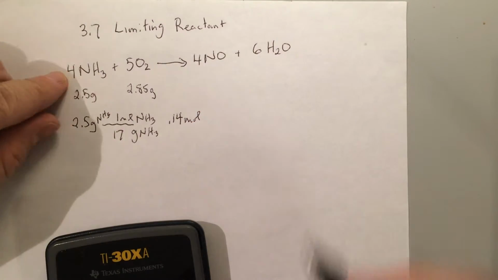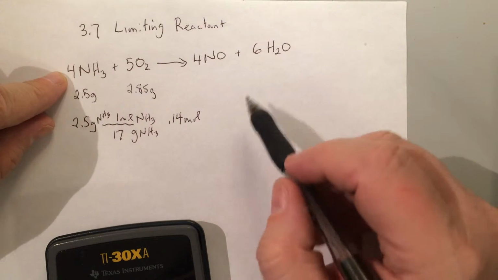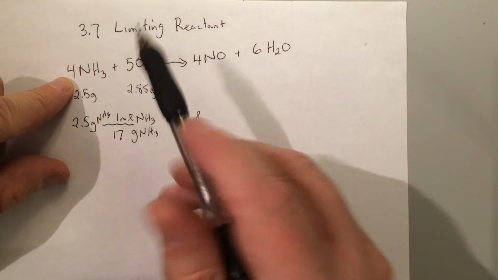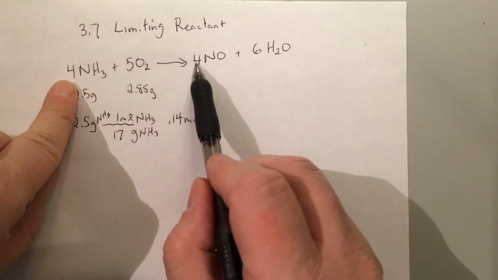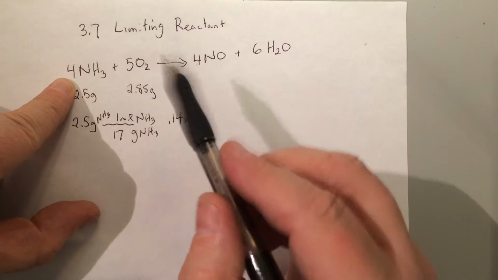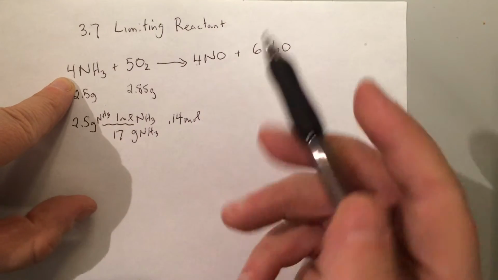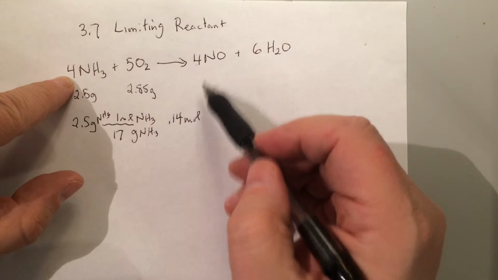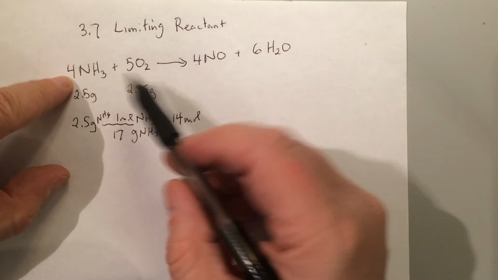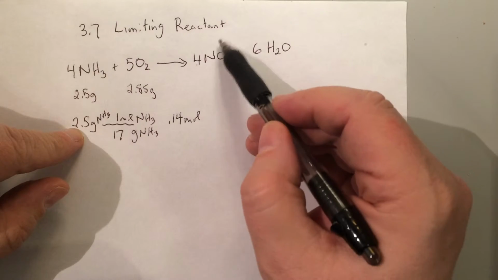0.14 moles. Let's pick one of the two products and see how much you can make with 0.14 moles of ammonia. So let's do this one since it's a 1-to-1 relationship. That's easy. I have 4 to 4, so that's a 1-to-1 relationship. That means if I have 0.14, I can make 0.14. Okay, so that's one thing, and now we'll compare that one with the oxygen, see which one will make less. Right now, if I'm using all of my ammonia, I can make 0.14 moles of this.